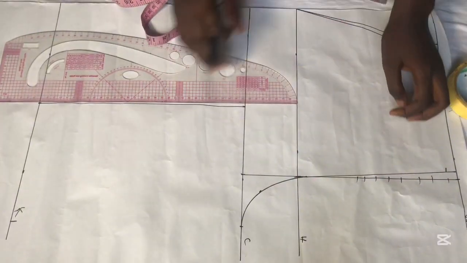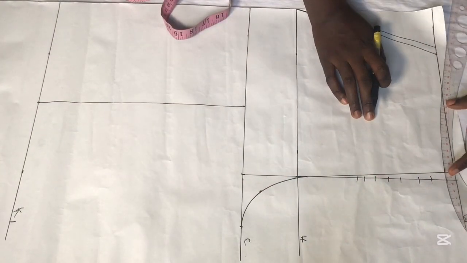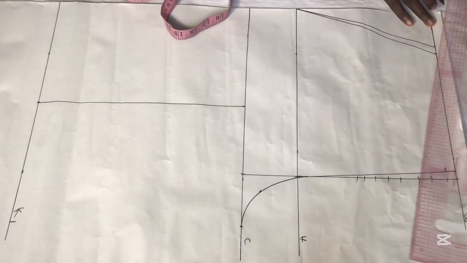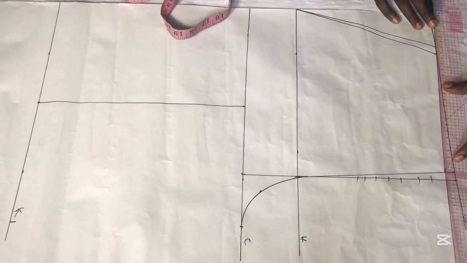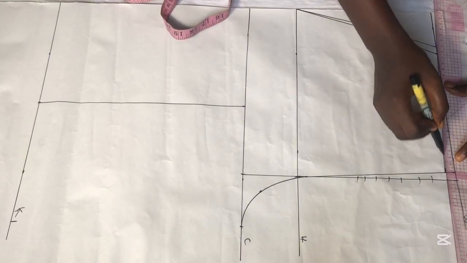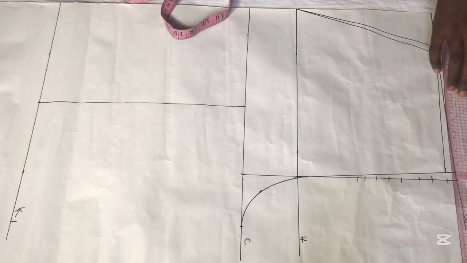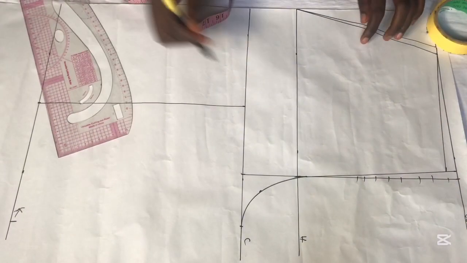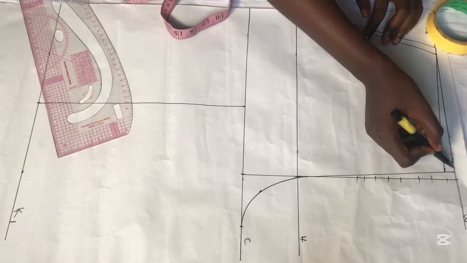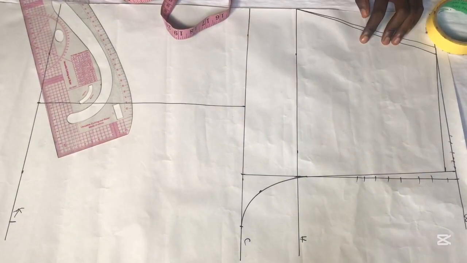Now at the waistline here, I forgot to come down by half an inch, and I'm just coming down by that half an inch, and we're ruling out the line. So that is going to be our new waistline. I'm going to go ahead and cancel out these lines because we are no longer working with that line.